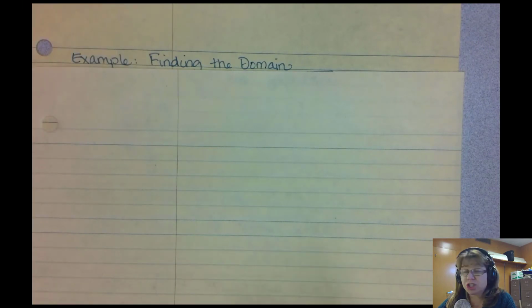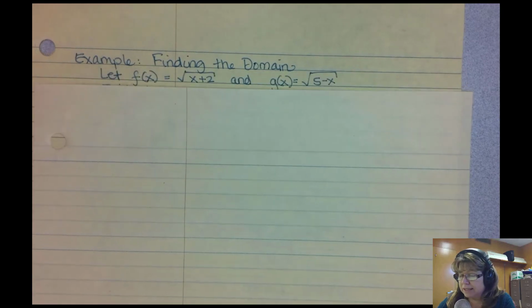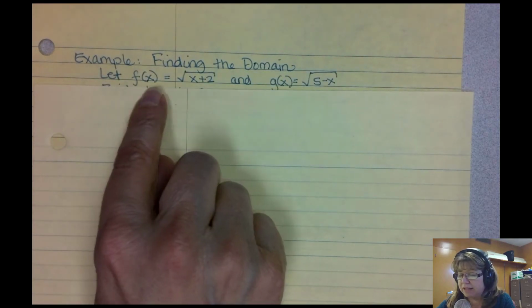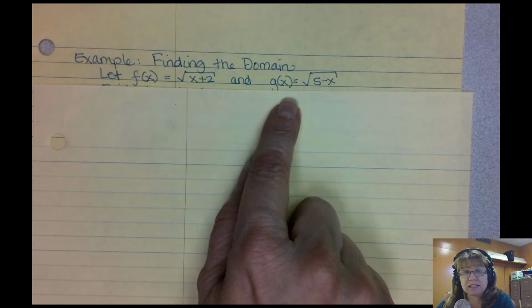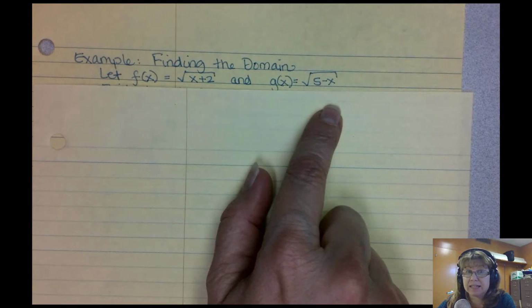Now that brings us to a really good point. We need to know what our domain is, if our domain has any limitations. Does it have any restrictions on our domain? So let's say we have f of x is the square root of x plus 2. g of x is the square root of 5 minus x.